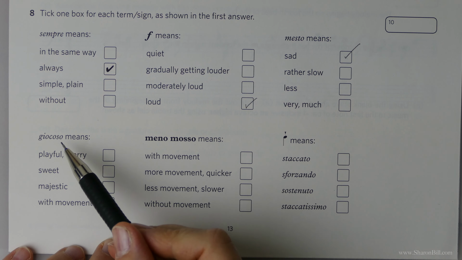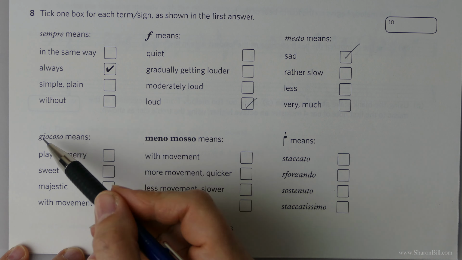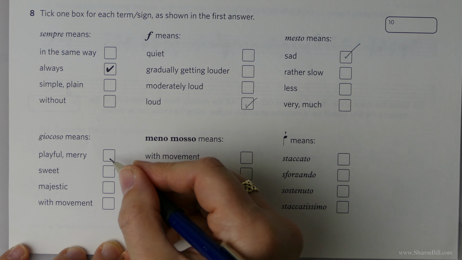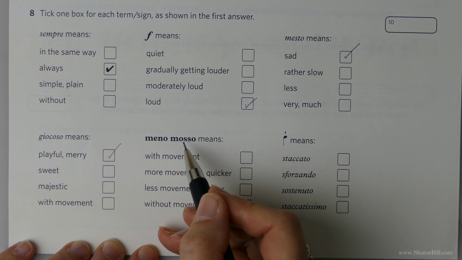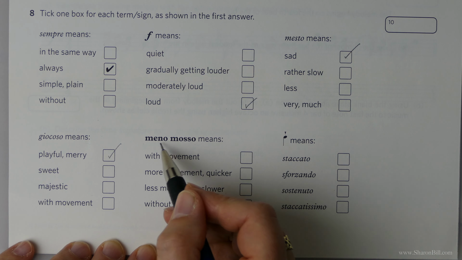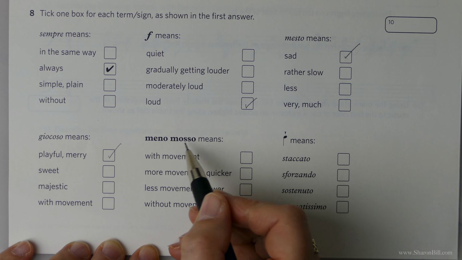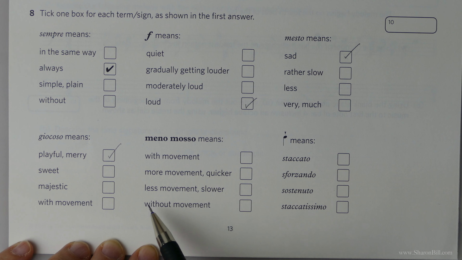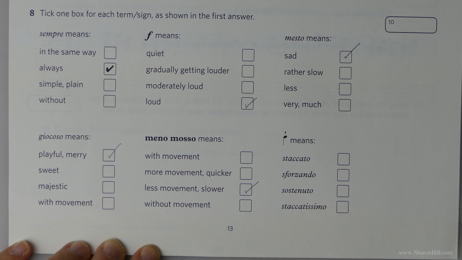Giocoso, now to me that's sort of a jolly looking word anyway, so that is easily remembered as playful and merry in my sort of abstract brain. Now we have a couple of words here, meno and mosso. So meno is less and mosso is movement, so we're actually getting slower, so just be careful. And so less movement and slower exactly describes that one.